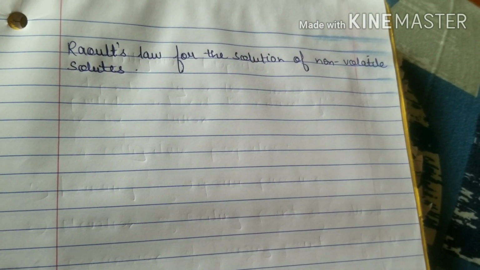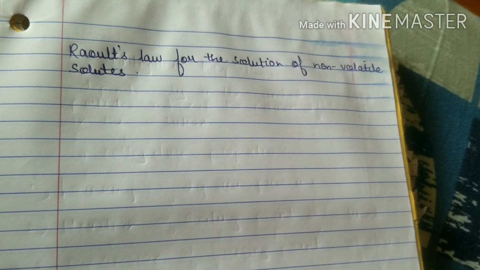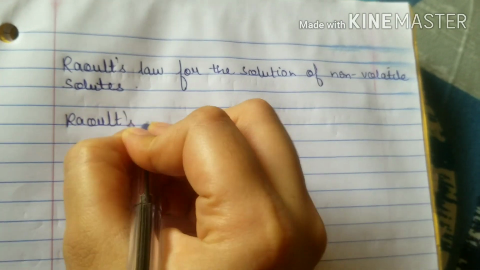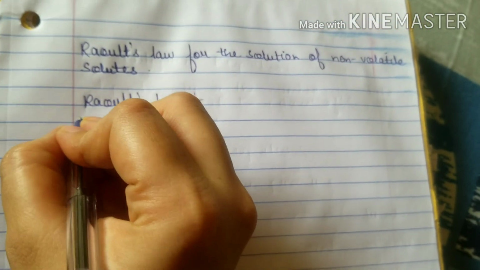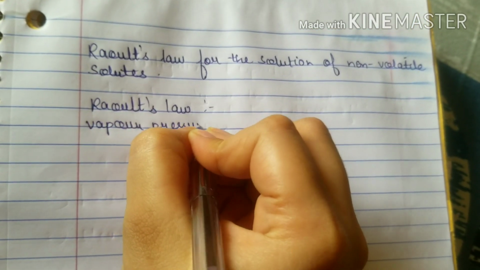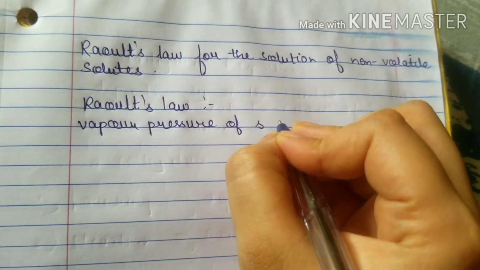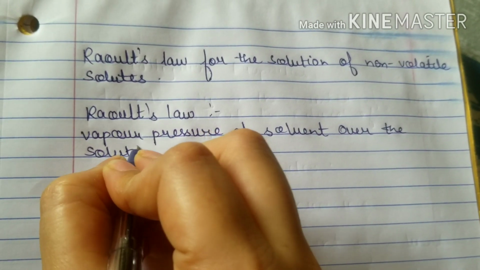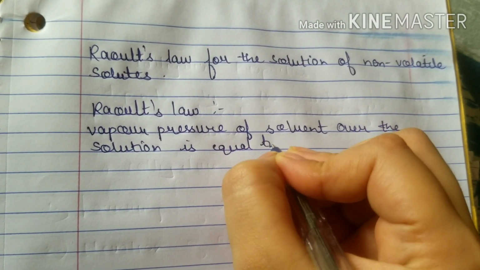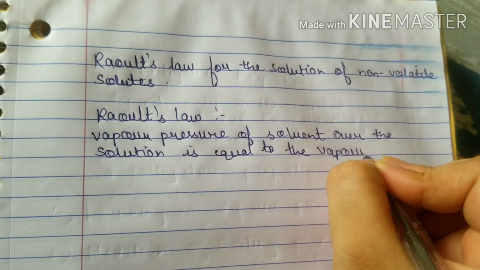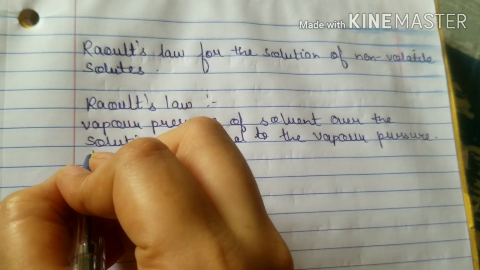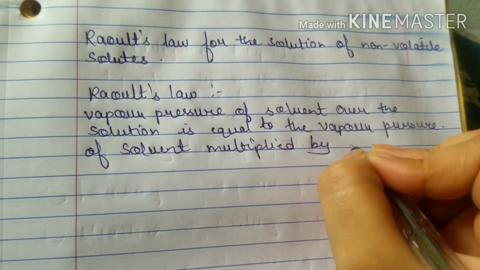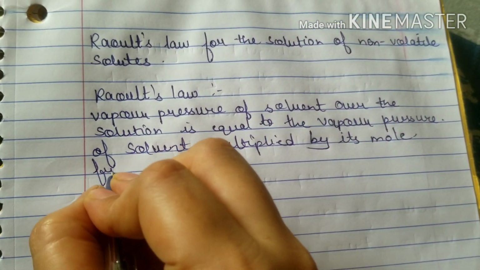Okay, now what is the statement for Raoult's law? Vapor pressure of solvent over the solution is equal to the vapor pressure of solvent multiplied by its mole fraction. If you just want me to write it here, I'll just mention it here. So Raoult's law: vapor pressure of solvent over the solution is equal to the vapor pressure of solvent multiplied by its mole fraction. Okay, this is what we have already done in the previous chapter.